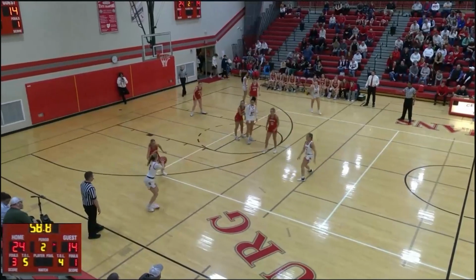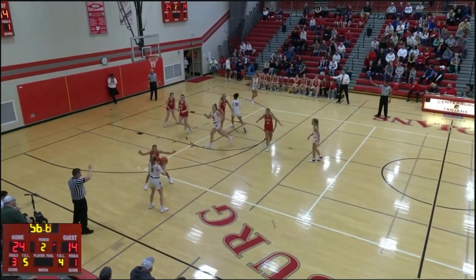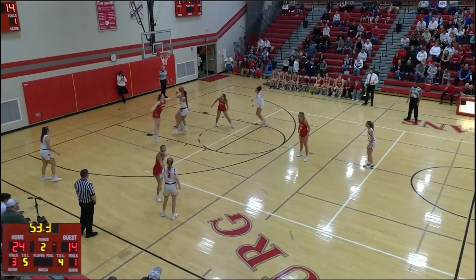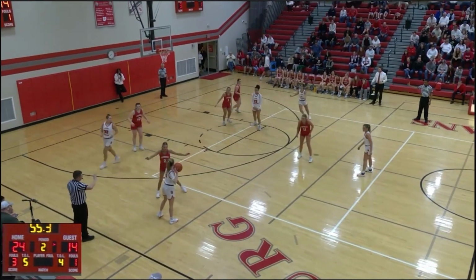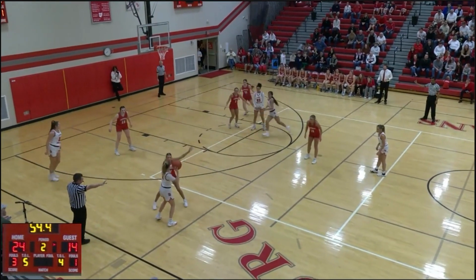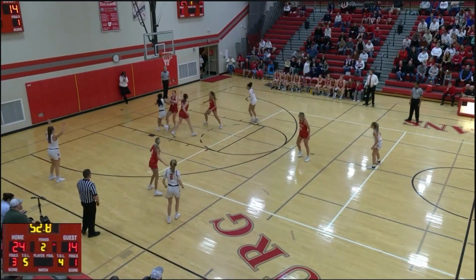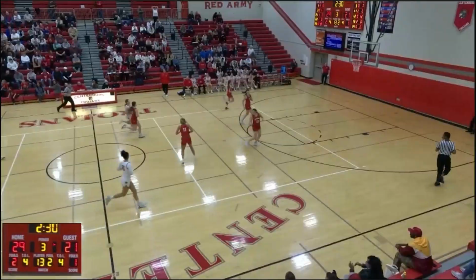All right. First cut. Pop and curl again. That should probably go to the corner. We ended up turning this over. Our shooter standing right there. That probably should go there. But that was a good play by the defense. All right.